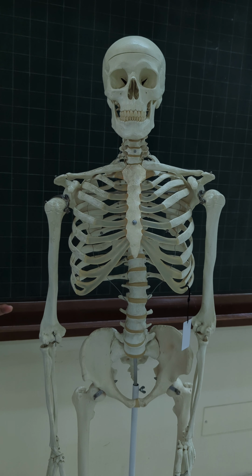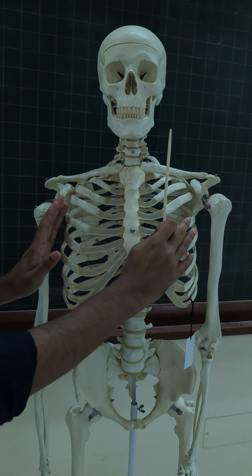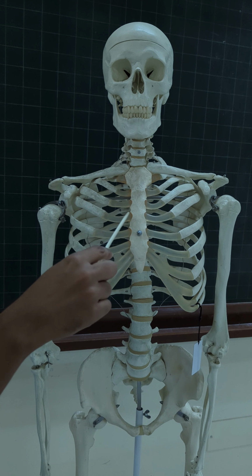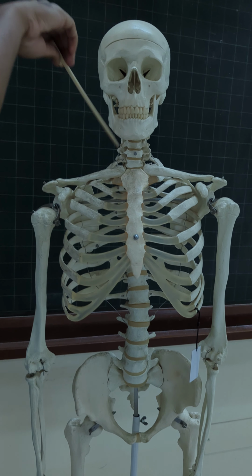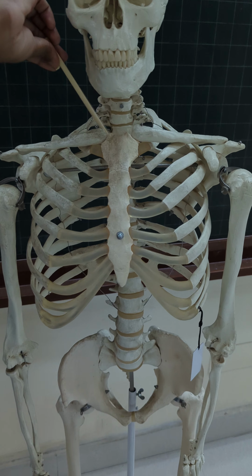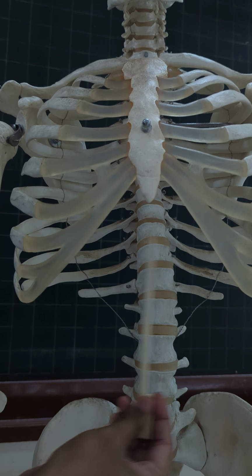So we'll look at the thorax. You can see the rib cage. This is the sternum, manubrium, body, and the xiphoid process. This is the superior thoracic inlet here, and this is the inferior thoracic inlet.